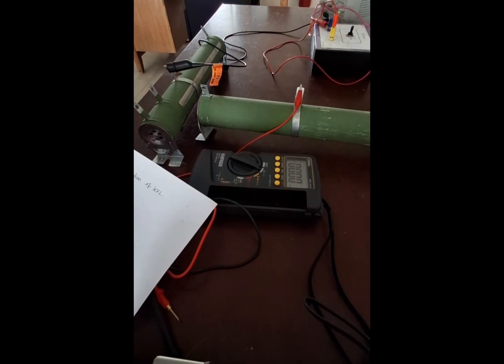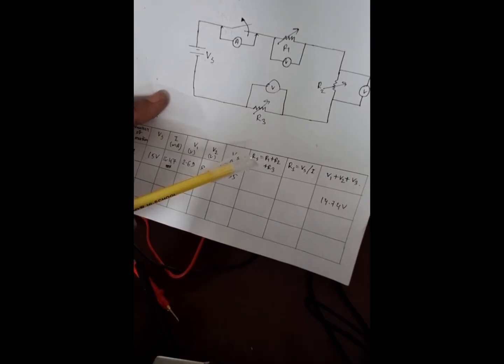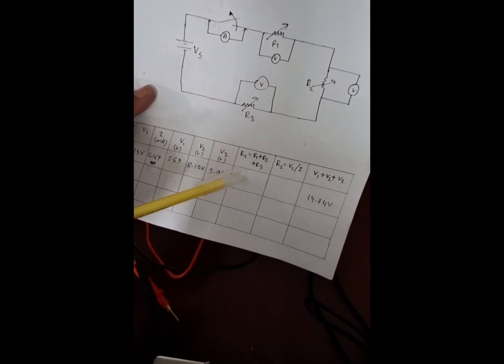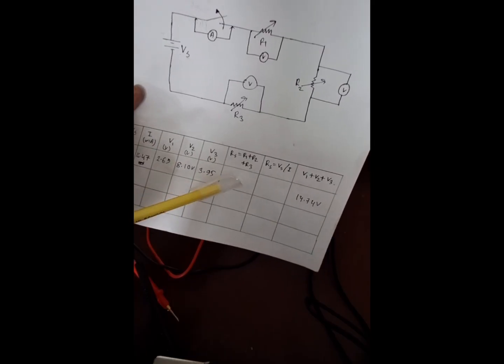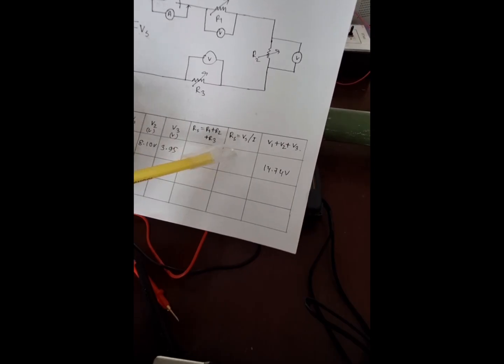So we have done it, and now we will check other things. We will measure the rheostat values and sum them up, and we will put the value here that we measure from our multimeter. Then we will use the equation Rs equals Vs divided by I, and we will check if the two Rs values match or are close.